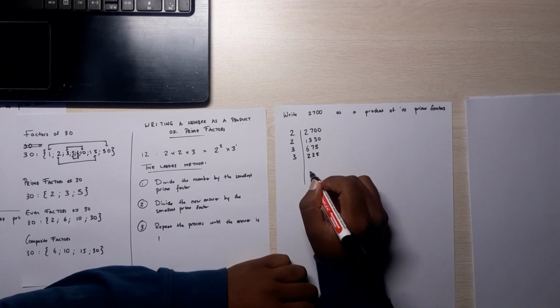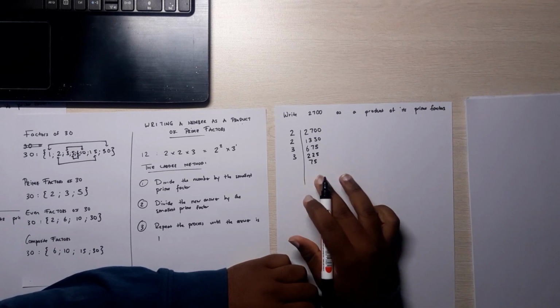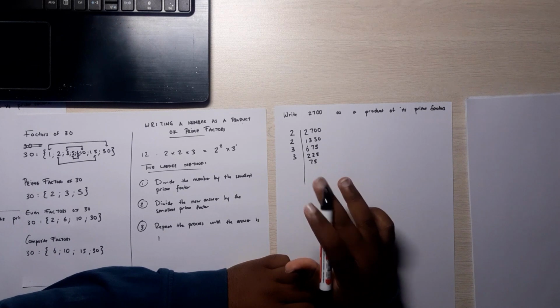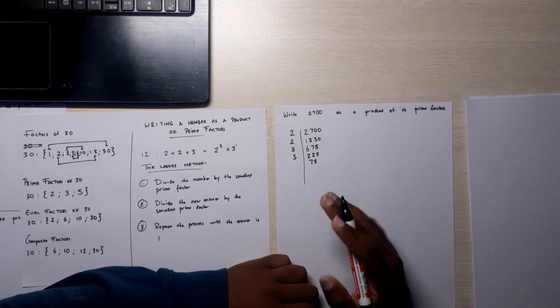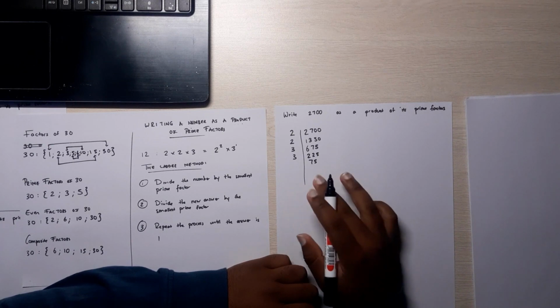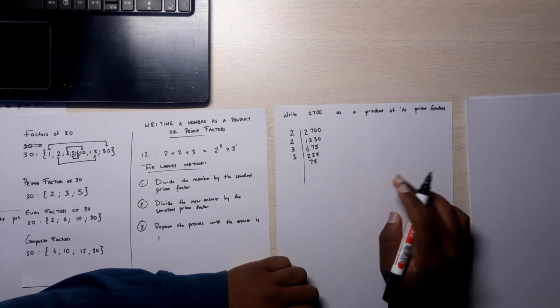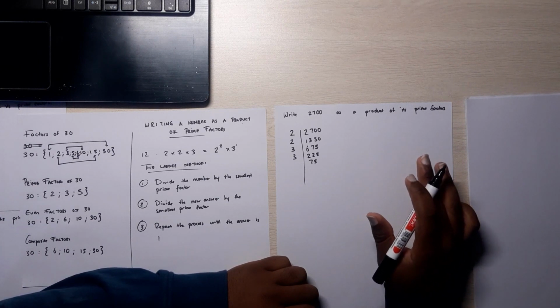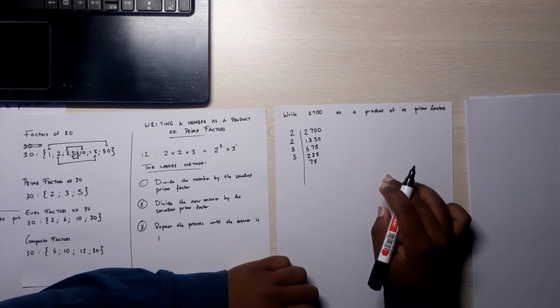What's the answer? 75. If I'm going too fast, you can do this on a calculator, or on a separate piece of paper. You can pause the video. The best way you learn is by doing the problems with me.